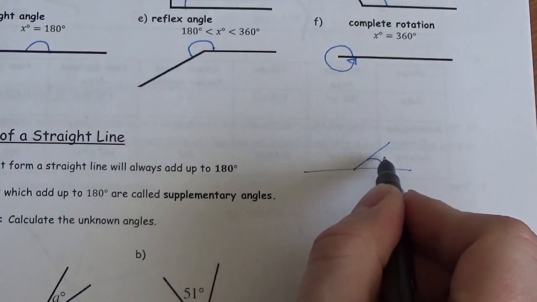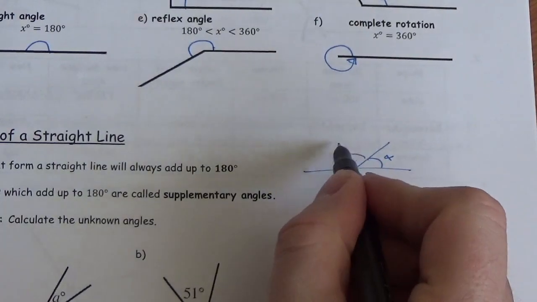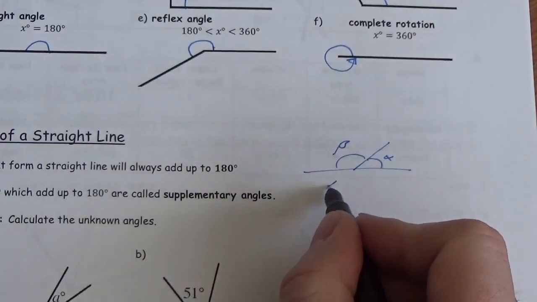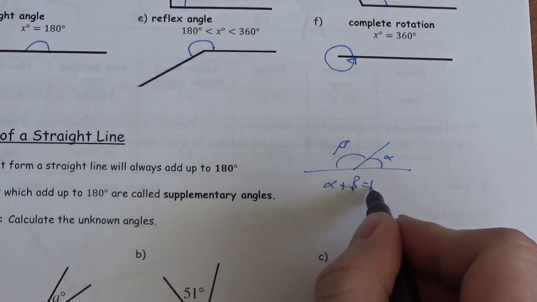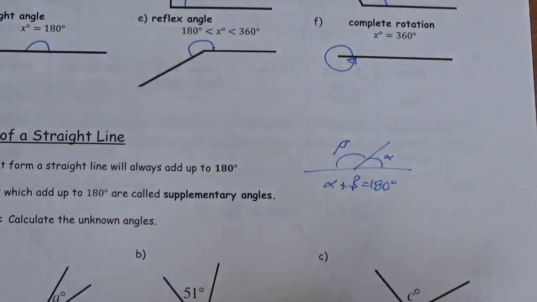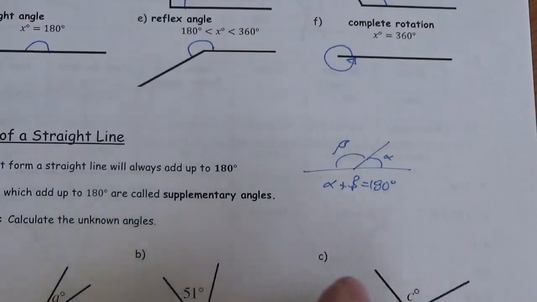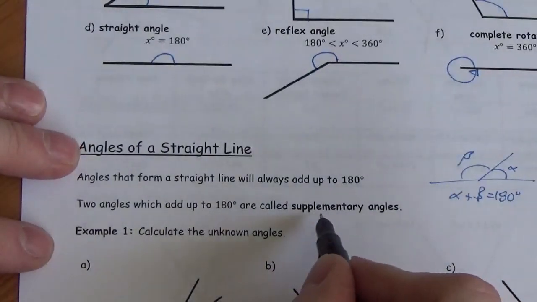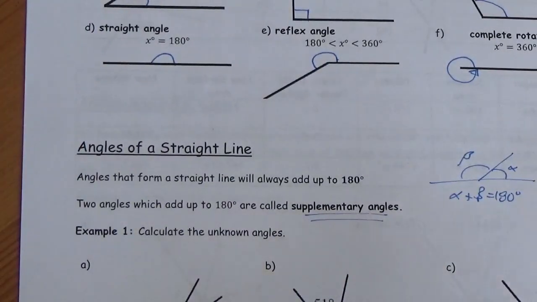This angle, let's call this alpha, and this angle right here is maybe beta. We know that the sum of those two angles must be 180 degrees because the result is a straight angle. And that's what we're going to use to answer some of these next questions. When that happens, we call those supplementary angles. Okay? When their sum is 180 degrees, that is what we call supplementary angles.